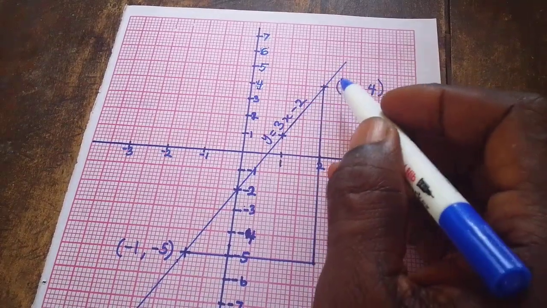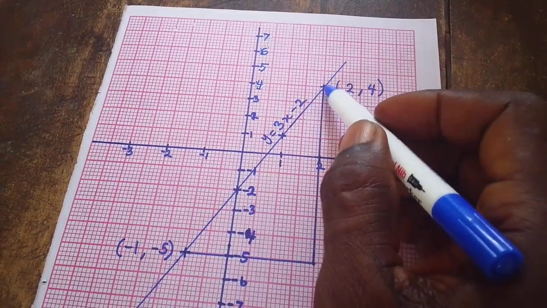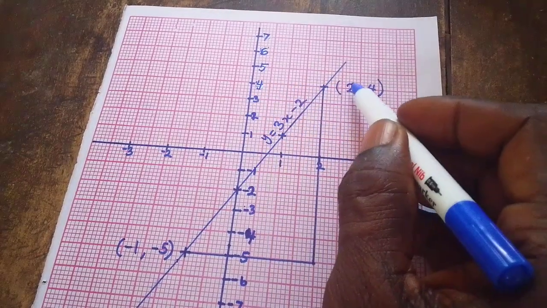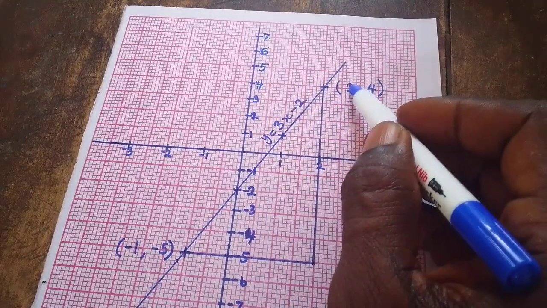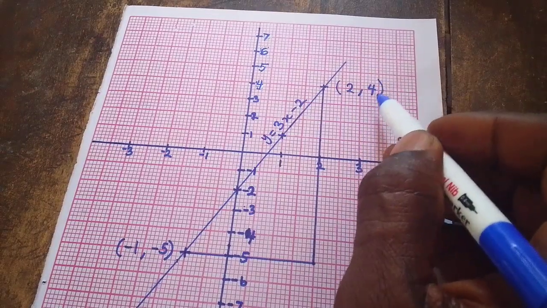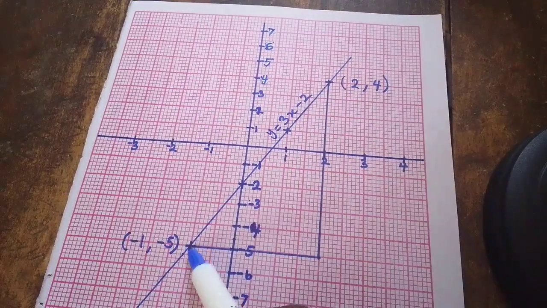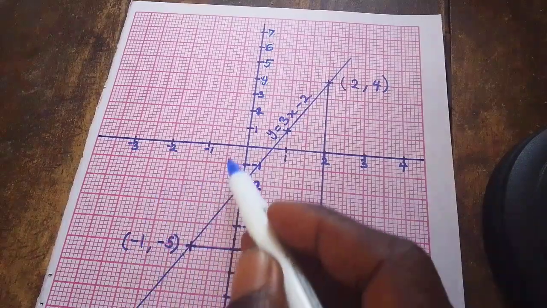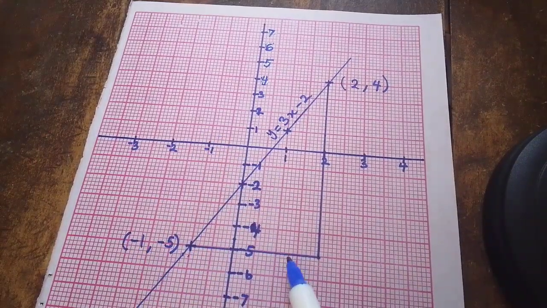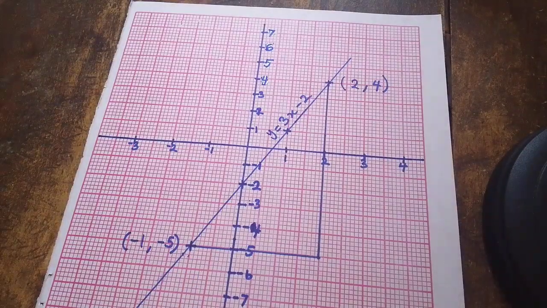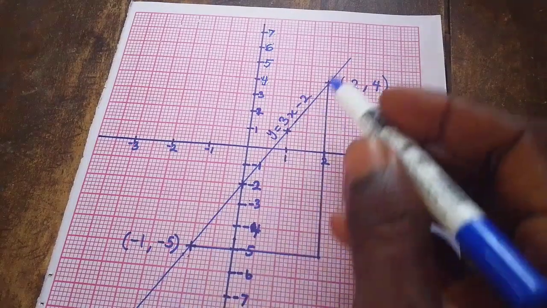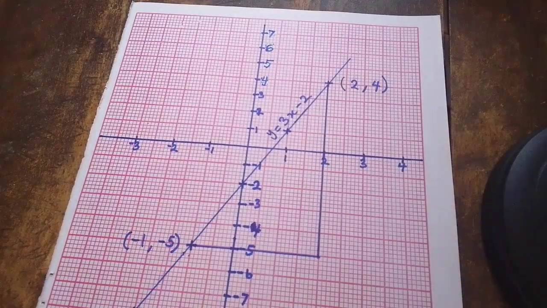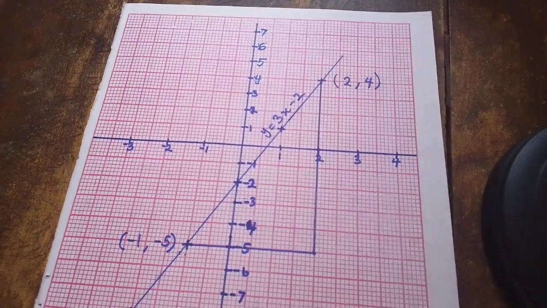At these coordinates, x is plus 2 and y is plus 4. At this other coordinate, x is minus 1 and y is minus 5. So the 2 coordinates I'm picking on this line are (2, 4) and (minus 1, minus 5). This is what I will use to look for the gradient.